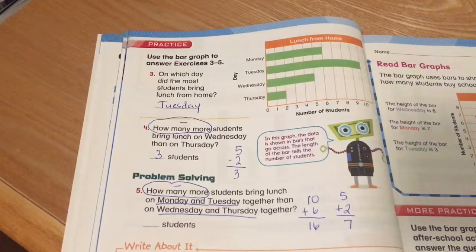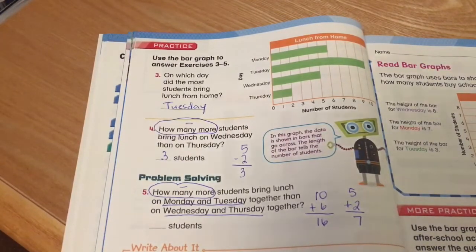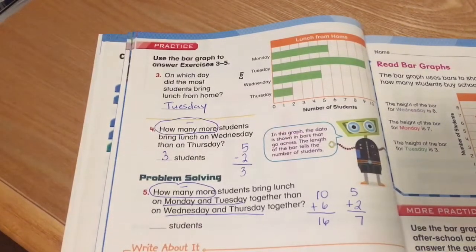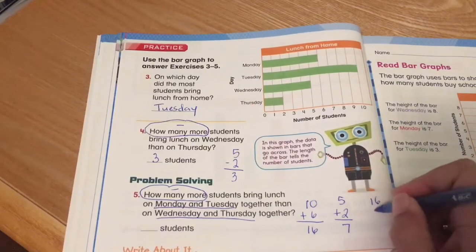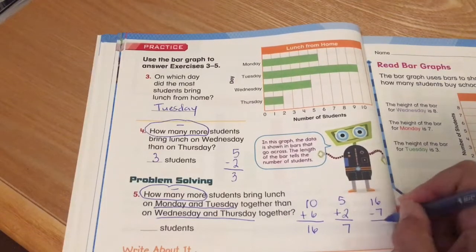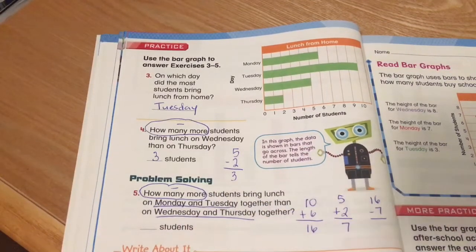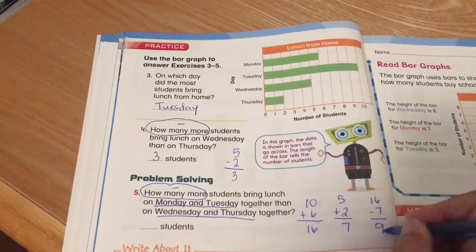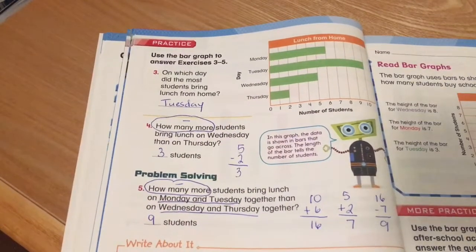I get 7. Once I know how much Monday and Tuesday are together and Wednesday and Thursday are together, I am then going to subtract them. I take the larger number, 16 minus 7 equals, what do you get? Whatever you get for your answer, you're going to bring it over here because that will tell you how many more students. I hope you got 9. That is correct.